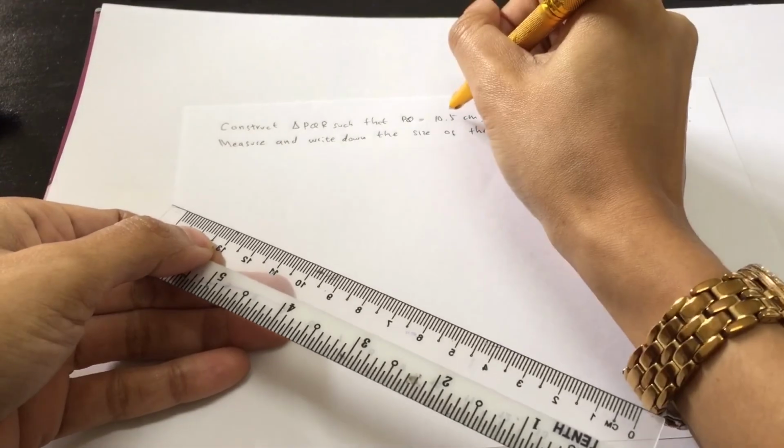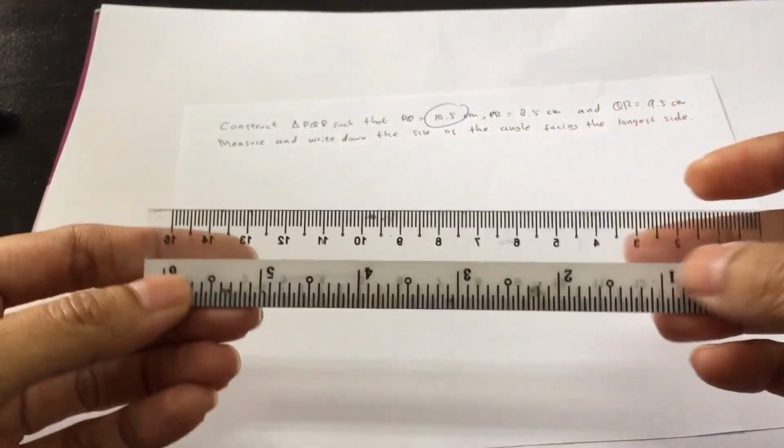Constructing triangle given three sides. Construct triangle PQR such that PQ is 10.5 cm, PR is 8.5 cm, and QR is 9.5 cm. Measure and write down the size of the angle facing the longest side. So first draw PQ 10.5 cm.